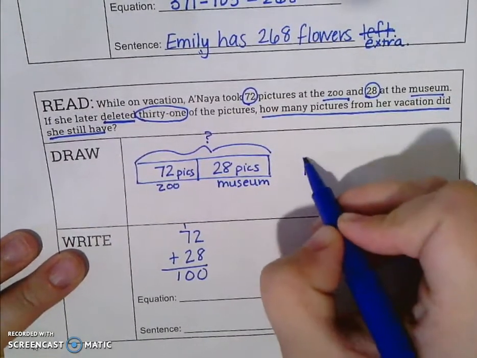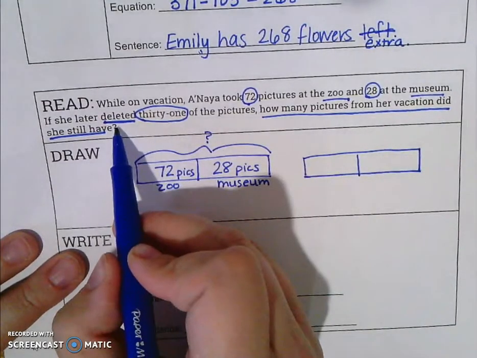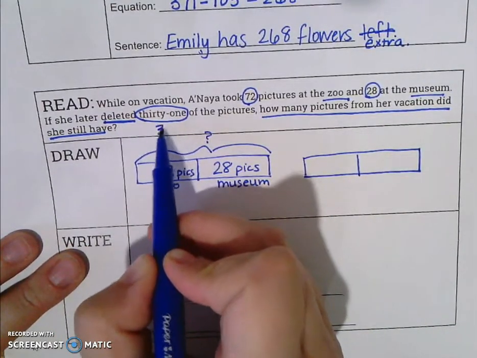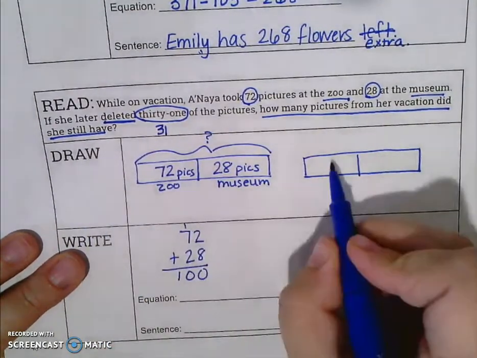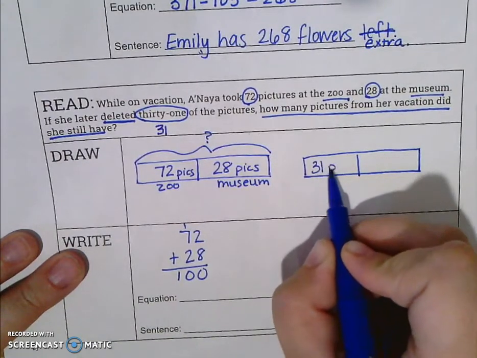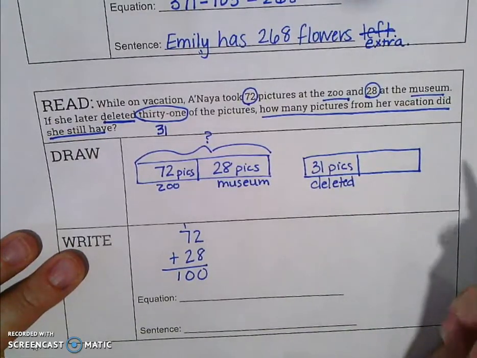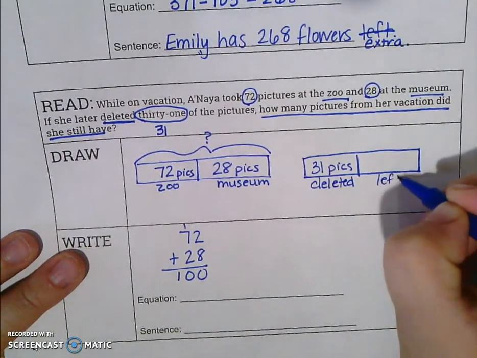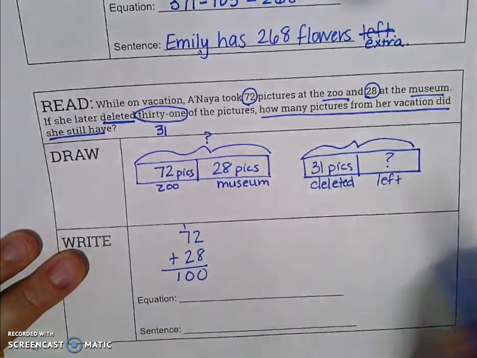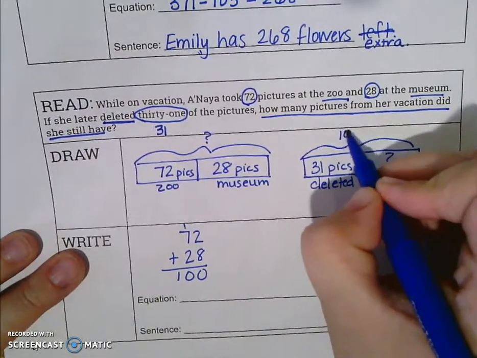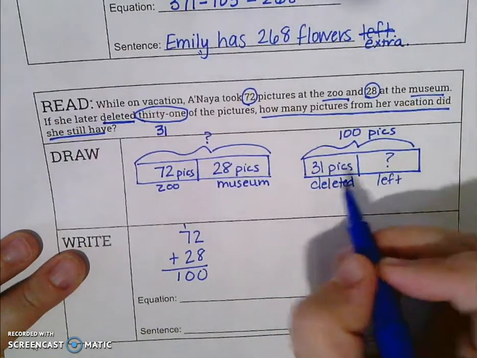The second part of the question says that she deleted 31. And I'm going to write that in numbers so I can remember that that 31 represents this in standard form. So 31 pics were deleted. And so we want to know how many are left. And we know the total number of pictures that she took was 100. So to figure out how many are left, we've got to subtract.